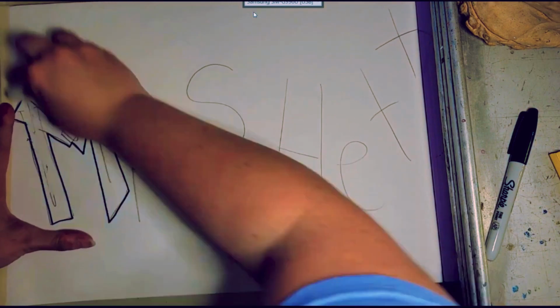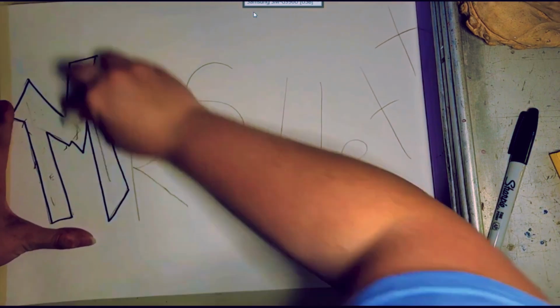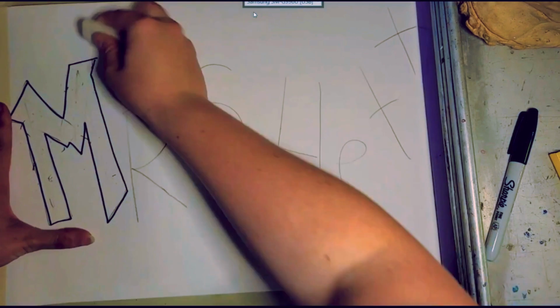Like that. Then who's got an eraser I can borrow? Let's see what this M's going to turn out looking like without all these ugly pens. Thank you. You guys are also helpful. Go back and forth, erase the inside. And that is my graffiti style M that I came up with.